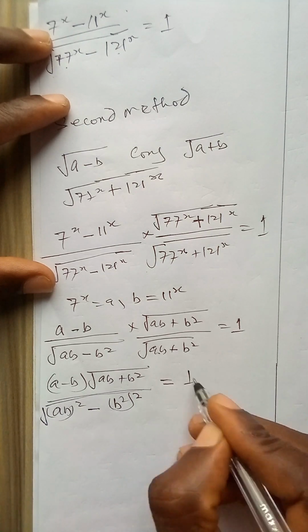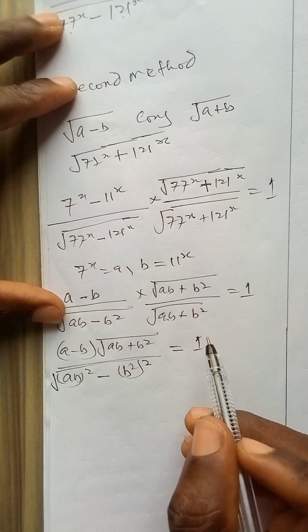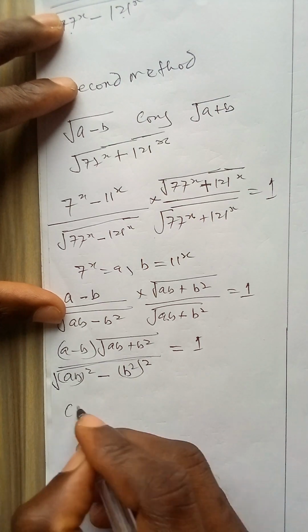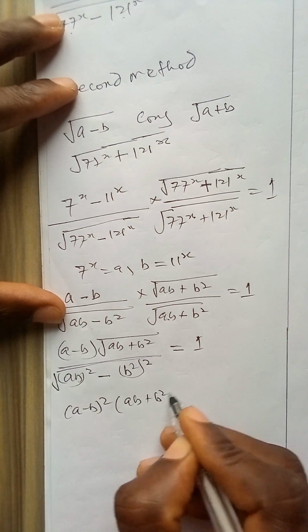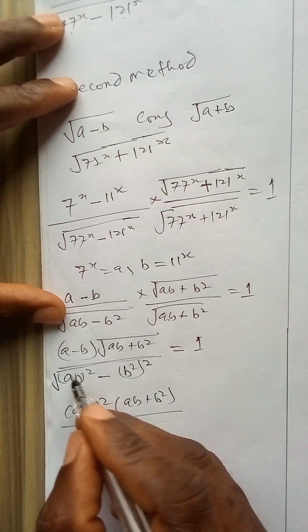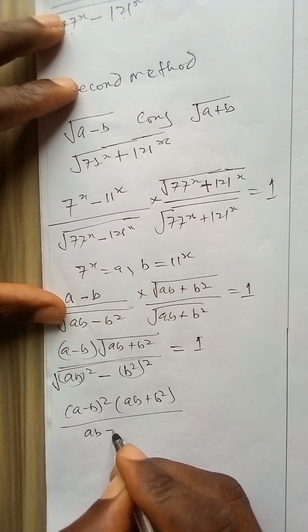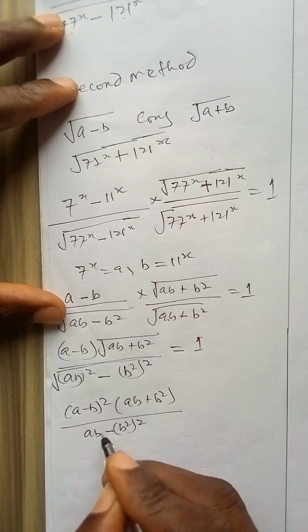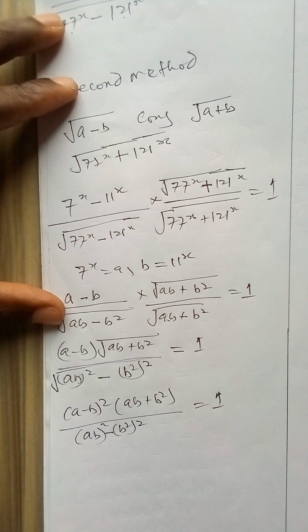Next thing for us to do now is to square both sides. If we square both sides, here is a minus b all squared, and here is ab plus b squared, because the square will cancel the square root sign. All over, this square root sign will disappear, remaining ab minus b squared squared is equal to 1 squared is 1.